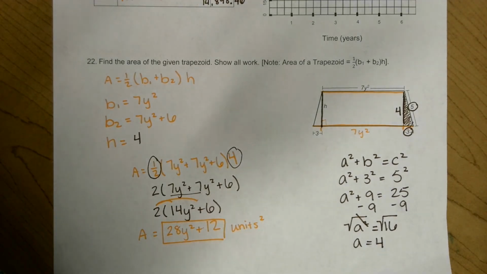You should be okay. All right, so this is the end of the Unit 4A practice test. I know it's lengthy, but I hope I gave you some good explanations. I hope that you understand the constructed response. I hope you understand the problems from the practice test.